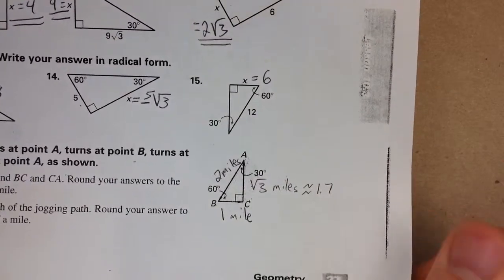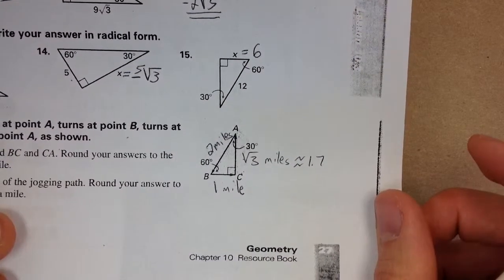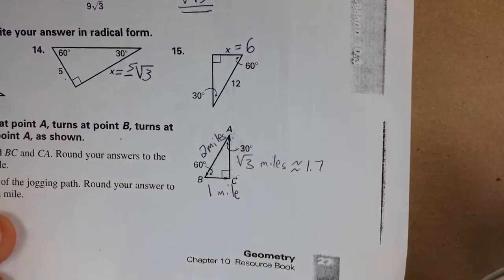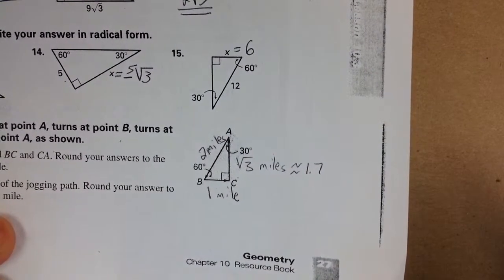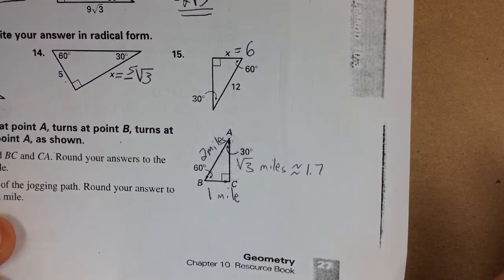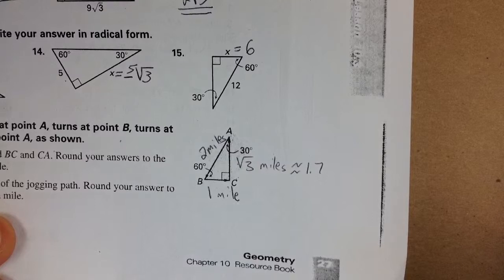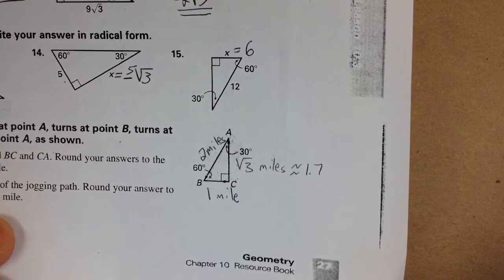And Nikki B, help us find the length of the jogging path altogether. That is correct. So do 2 plus 1 plus radical 3. Good.